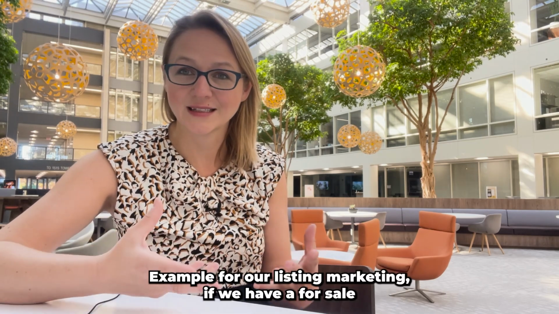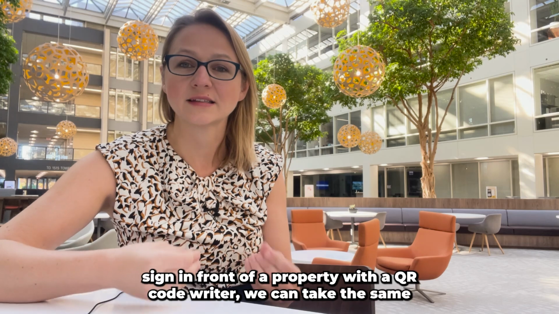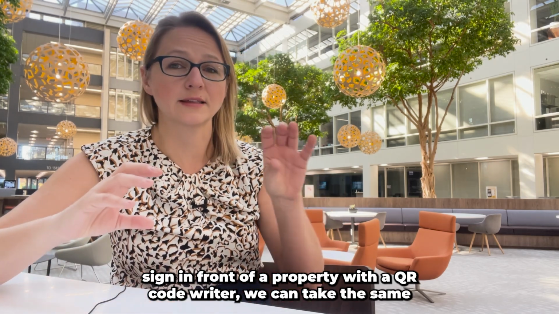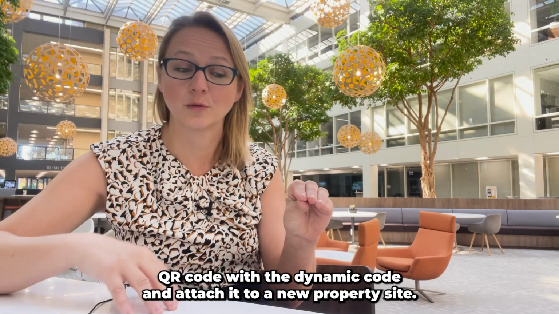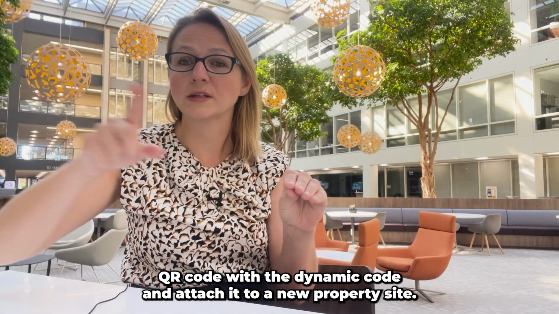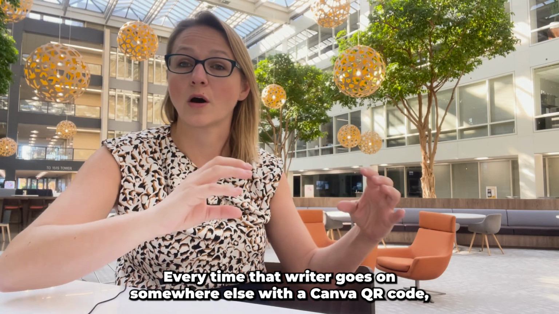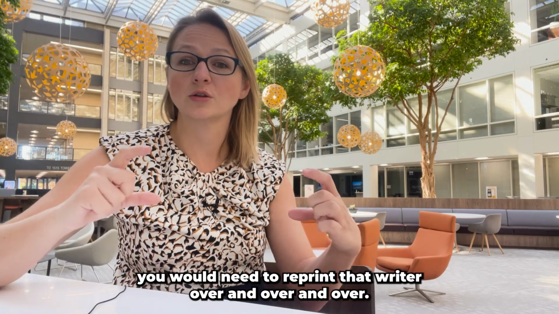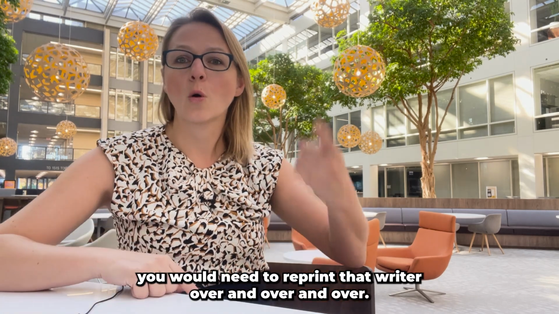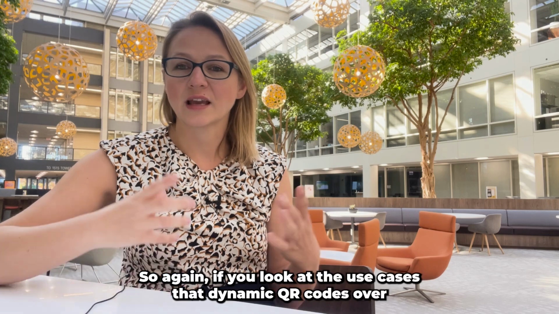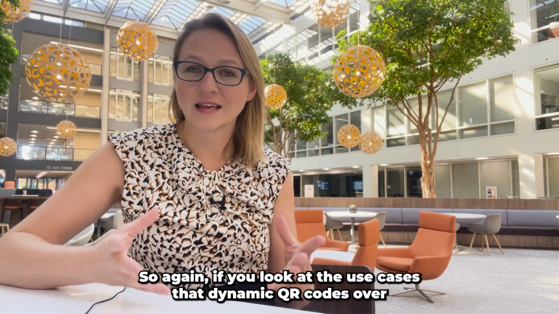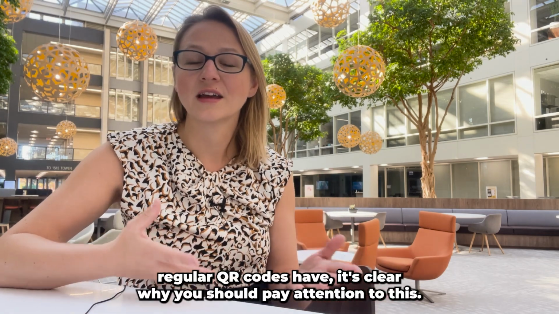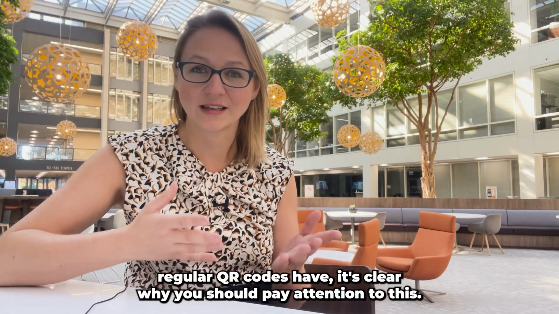Example for our listing marketing. If we have a for sale sign in front of a property with a QR code rider, we can take the same QR code with a dynamic code and attach it to a new property site every time that rider goes on somewhere else. With a Canva QR code, you would need to reprint that rider over and over and over. So again, if you look at the use cases that dynamic QR codes over regular QR codes have, it's clear why you should pay attention to this.